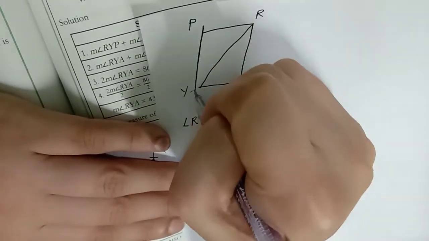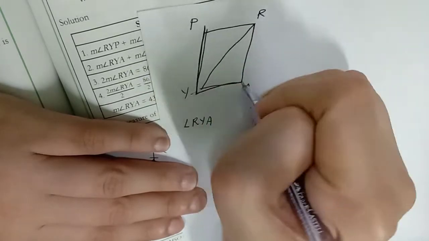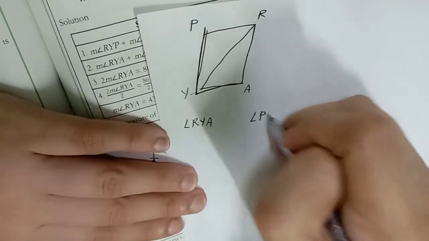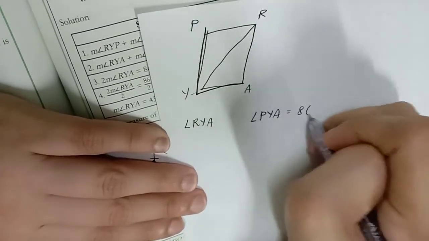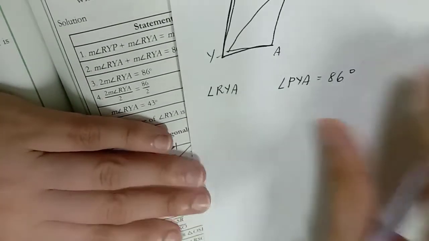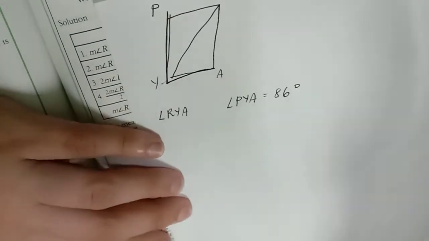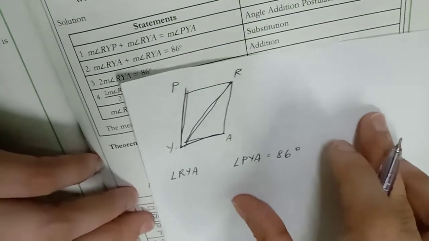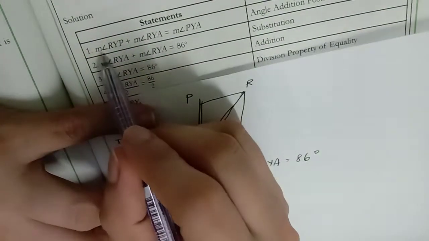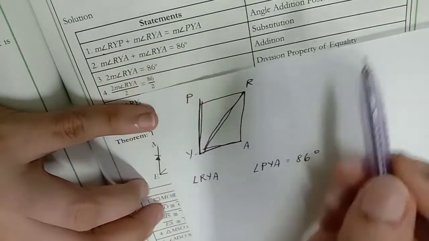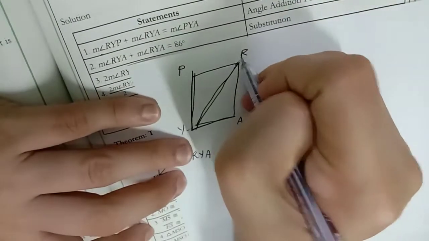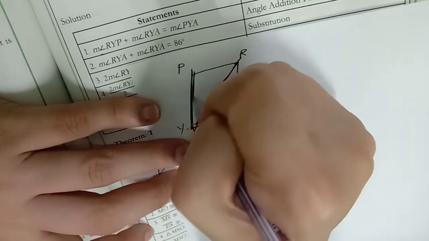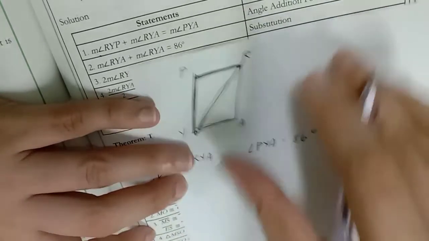Kung ang measure daw nito, itong buong 'to, na si PYA ay 86 degree. Okay? So, we can say that, ayan, doon sa statement natin, na measure of angle RYP, ito po yun, RYP, ayan po yun, RYP.